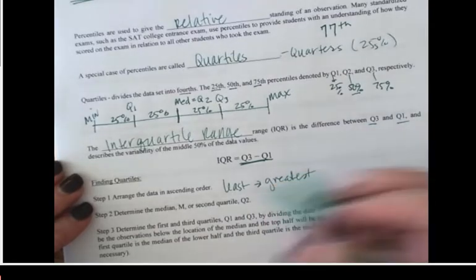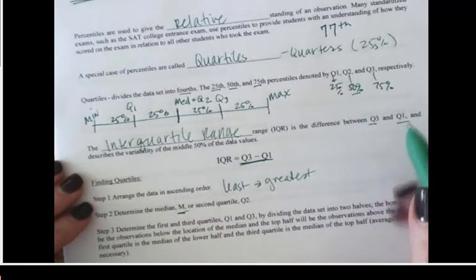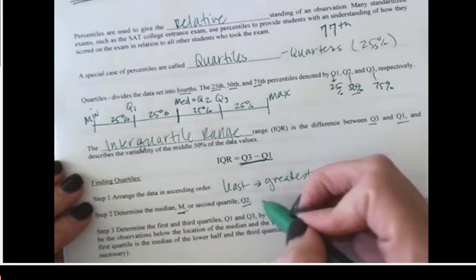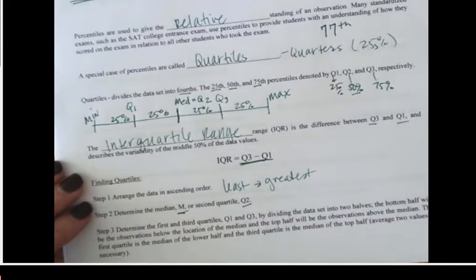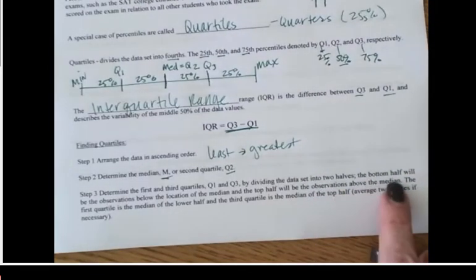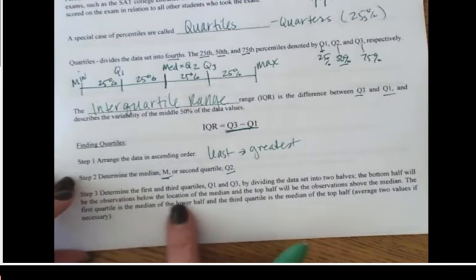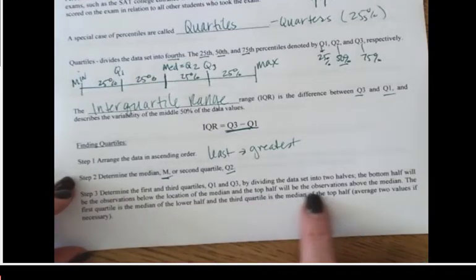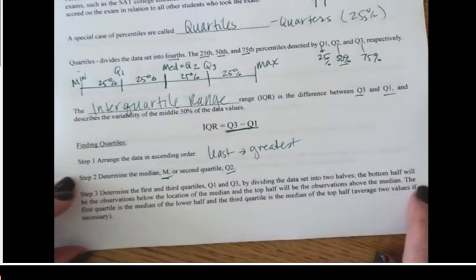Now, determine the median, find the middle, or the second quartile. It's the same thing: median, second quartile, same thing. Now, to determine the first and third quartiles, Q1 and Q3, divide the data set into two halves. The bottom half will be the observations below the location of the median. The top half will be the observations above. I'll demonstrate in a moment.